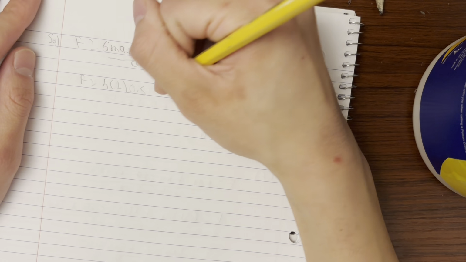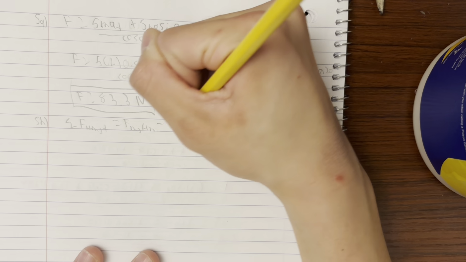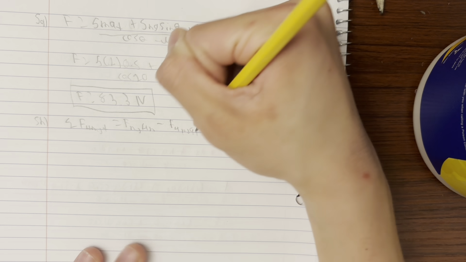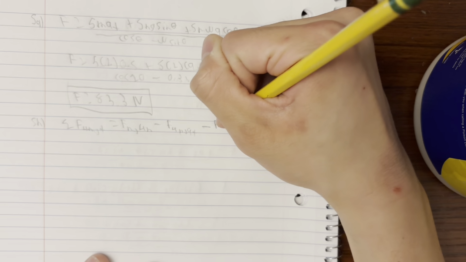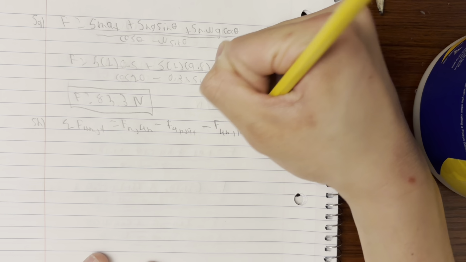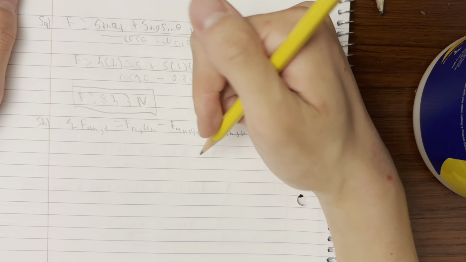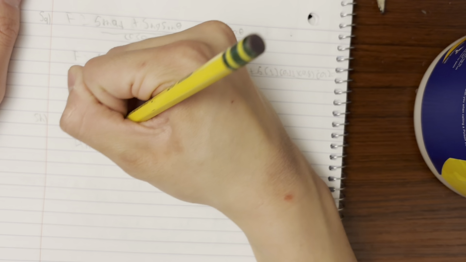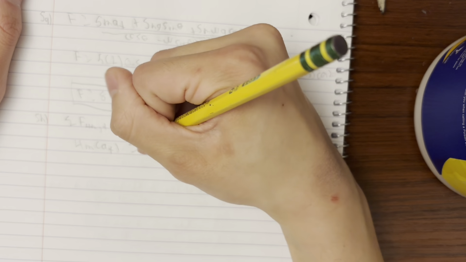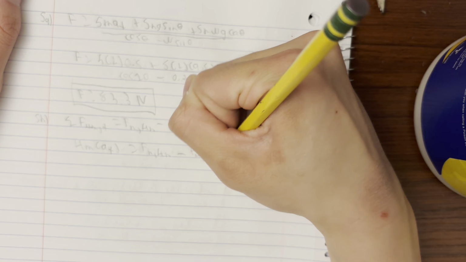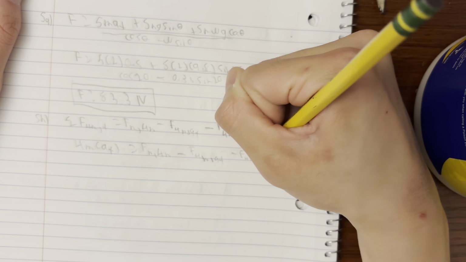For 5H, we are going to write the net force of the 4m block in x is equal to F of m on 4m minus F of 4m gx minus Fk of 4m. We can expand this to 4m times ax, which is equal to F of m on 4m minus F gx of 4m minus Fk of 4m.